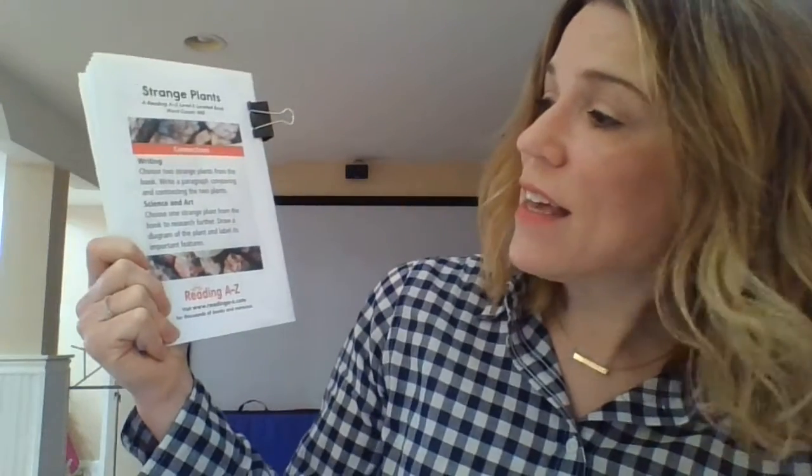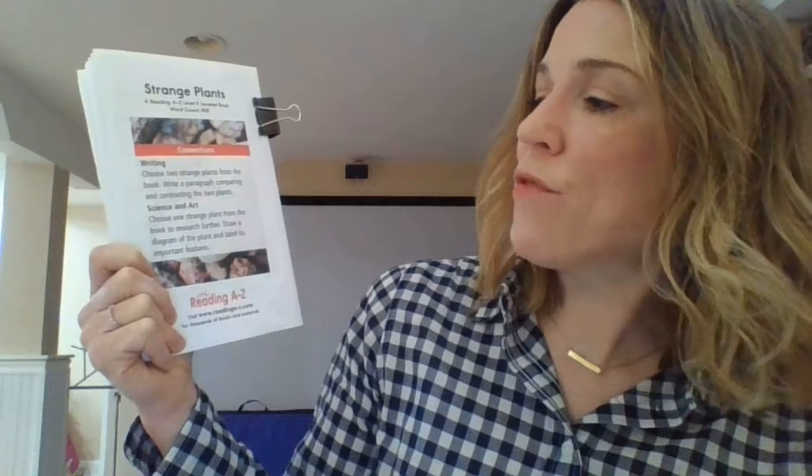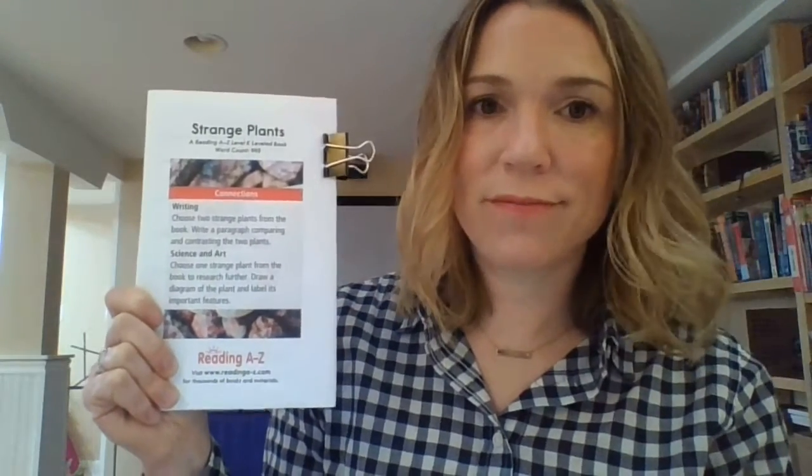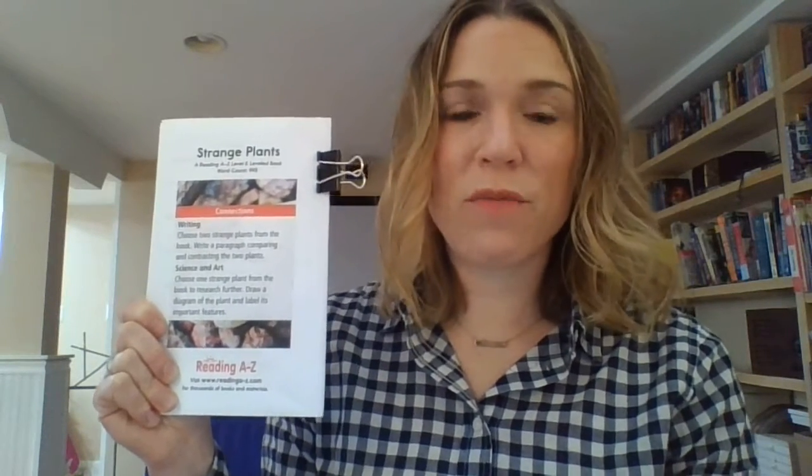Another idea is to choose one strange plant from the book to research further. Draw a diagram of the plant and label its important features. So those are two cool things you could do. Feel free too to go on Epic or PebbleGo and see if you can find out more information about strange plants. So that was today's read aloud in reading today.